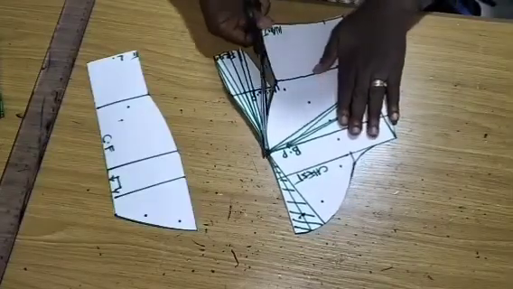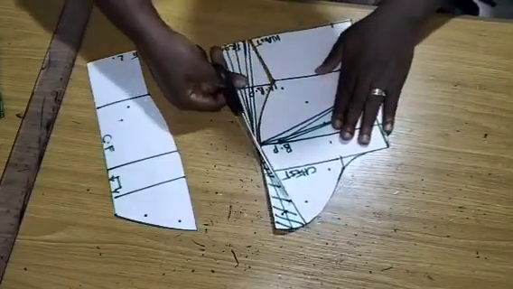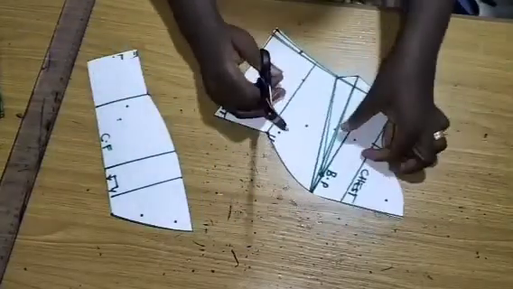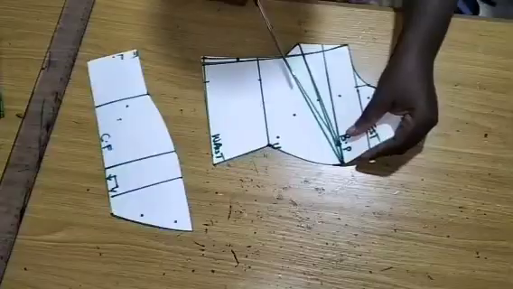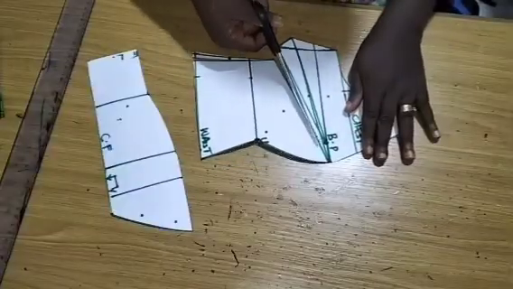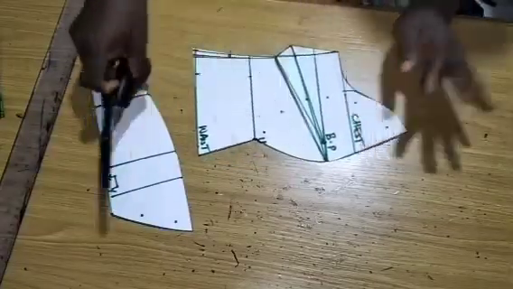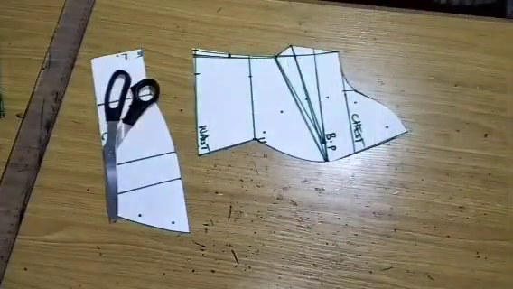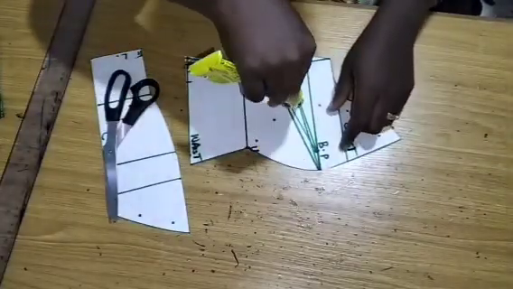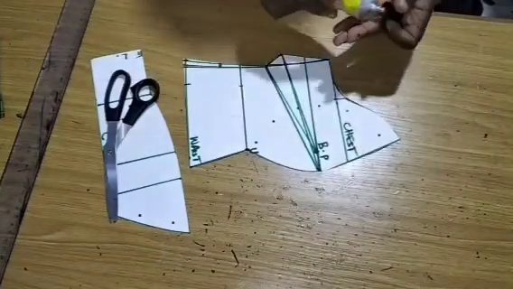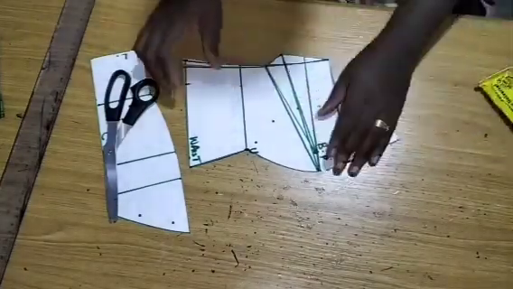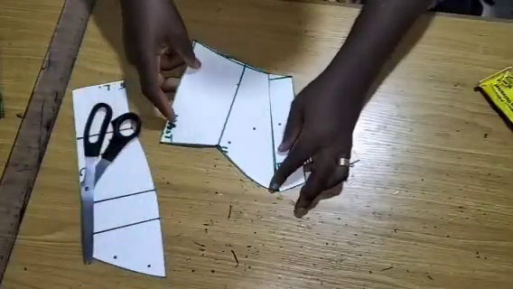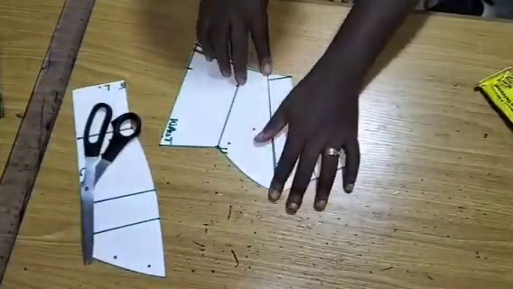What I'm cutting off is the dart. So this dart I'm cutting, you can see how I'm cutting it off. We don't need this dart. I take it away. And I'll close my bust dart. I'm going to apply my adhesive to it once again. Once you apply your adhesive, it helps you to close your bust dart. You can see how my bust dart is. I close it up. Can you see?